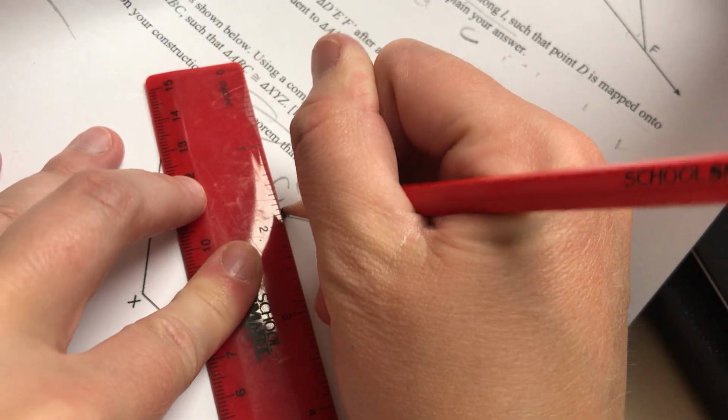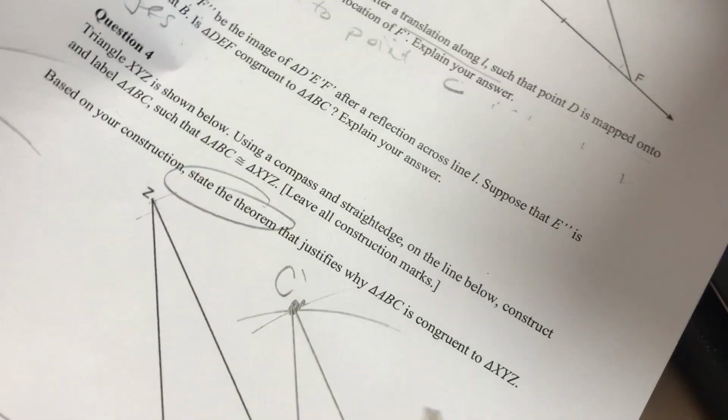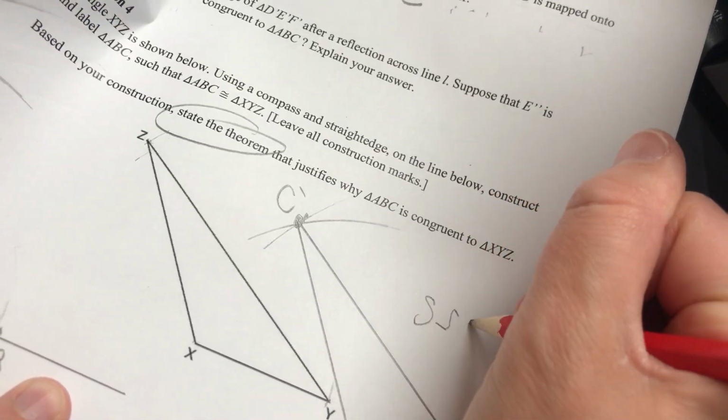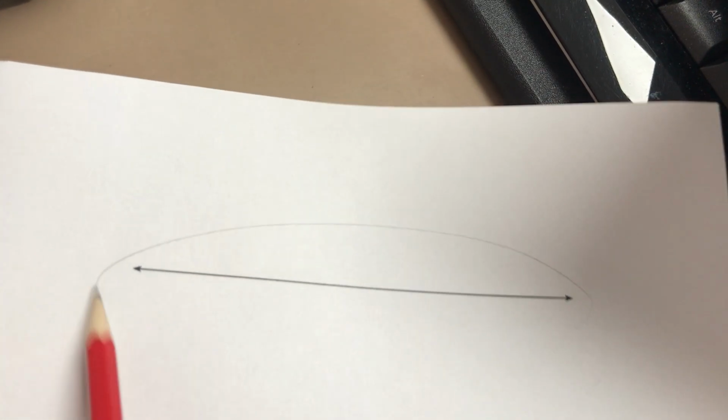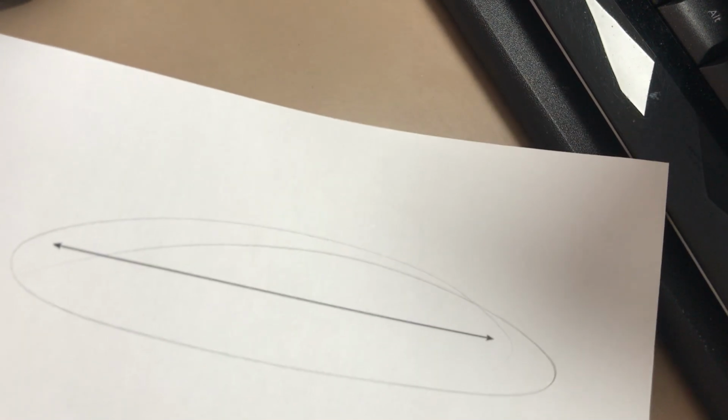And as far as theorem goes, I just copied 3 congruent sides, so my theorem is side, side, side. That's the theorem I used to construct, knowing that all sides are congruent. Oh, there was a line. Well, obviously this would have been on one page together on the exam itself.